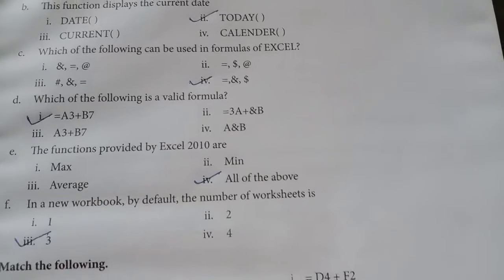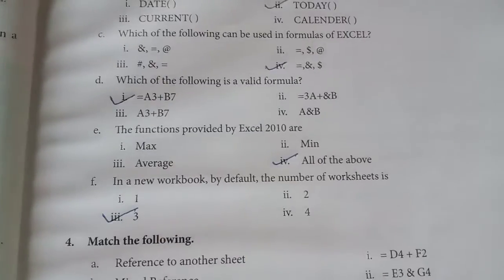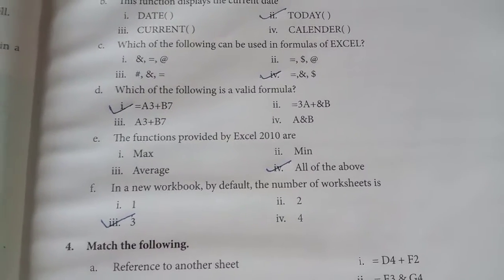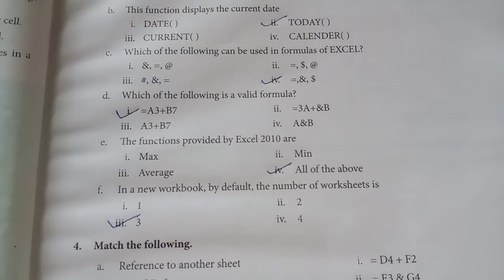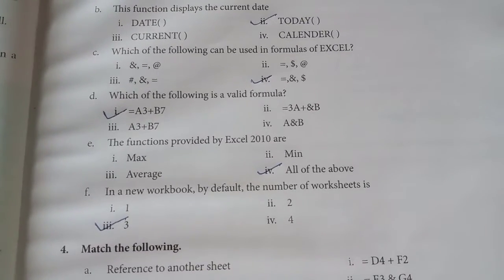So we have already done this one. We have done the fill in the blanks, the true false, and the MCQs. All of you have to note down all these things in your classwork notebook, and then send it to me on my personal WhatsApp number.